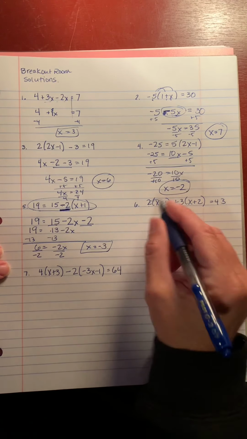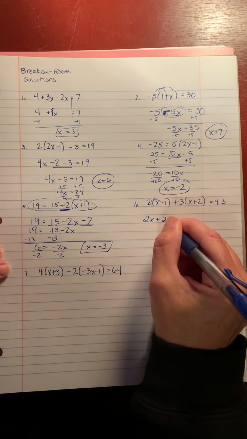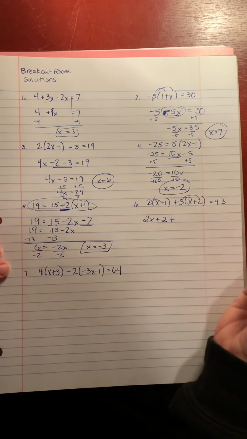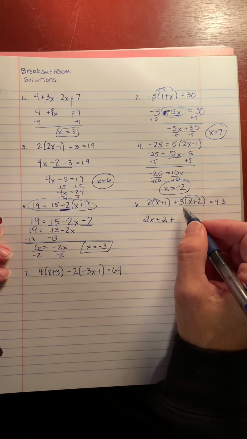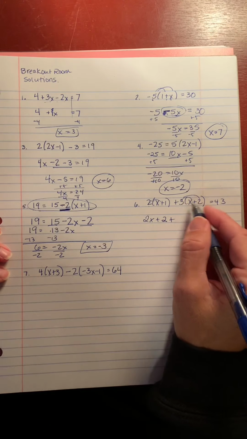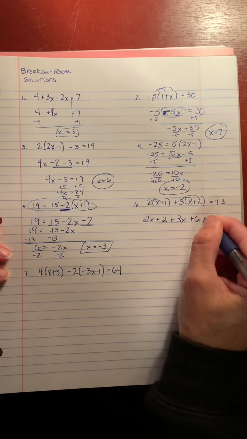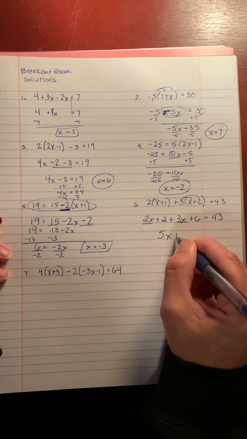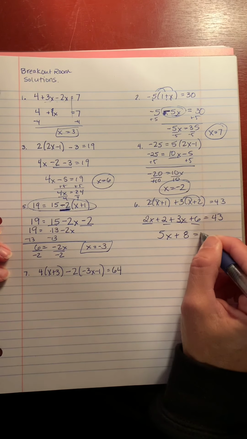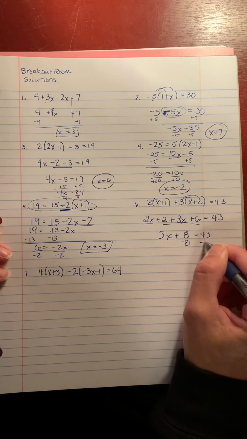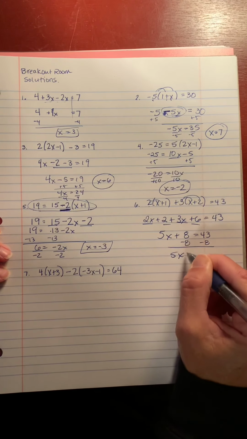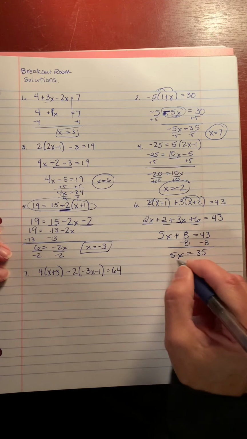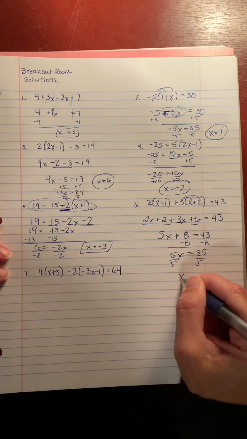Number 6, we're going to distribute the 2. So 2x plus 2 plus distribute the 3. Notice when I have a plus, it just makes my life a little easier. I don't have to do so much thinking. I have 3x plus 6. All addition, so I've got a 5x. I've got plus 8 equals 43. Subtract the 8. 5x equals 35. Divide by 5. X equals 7.